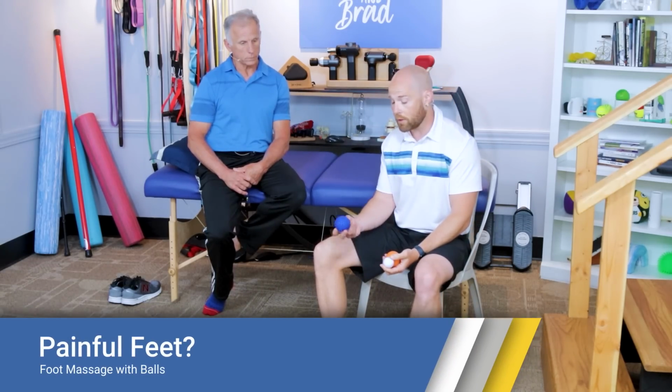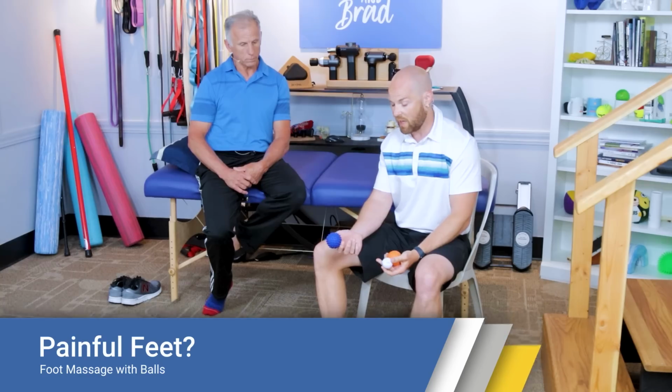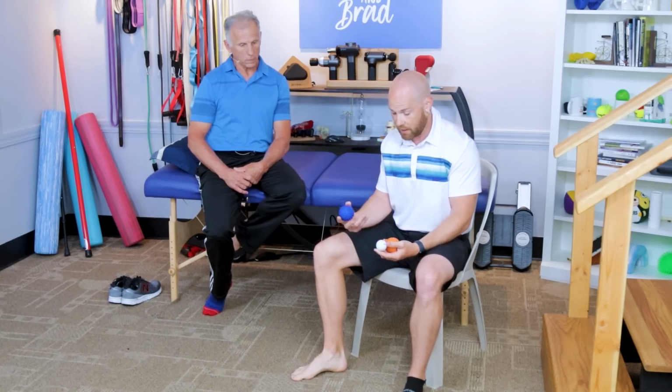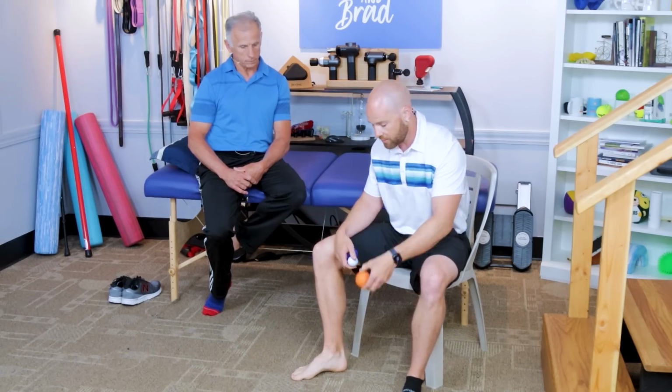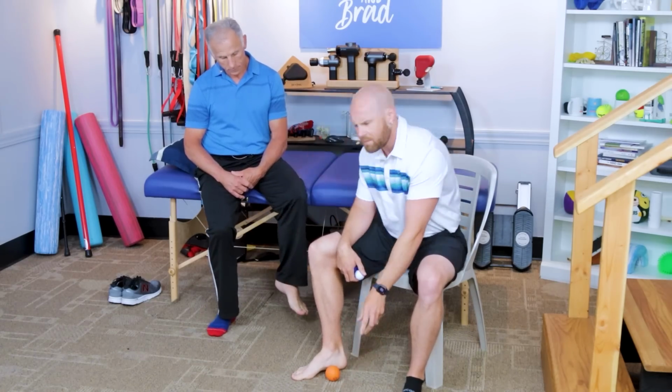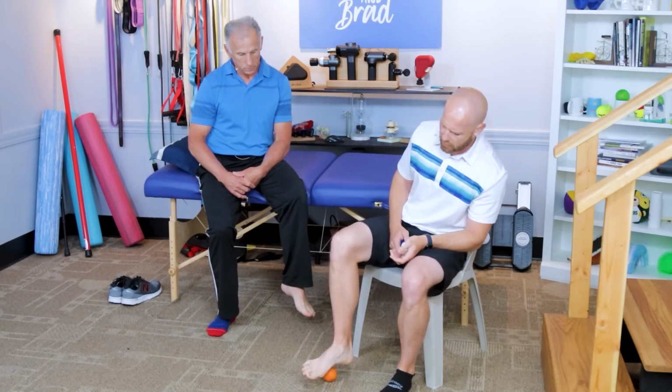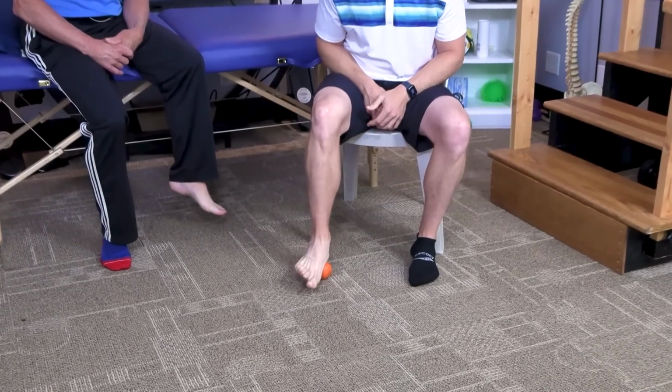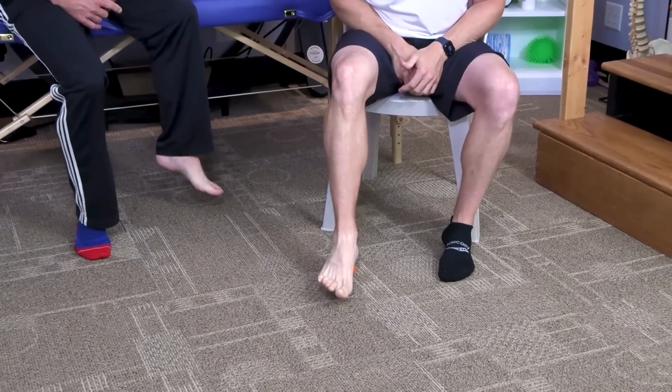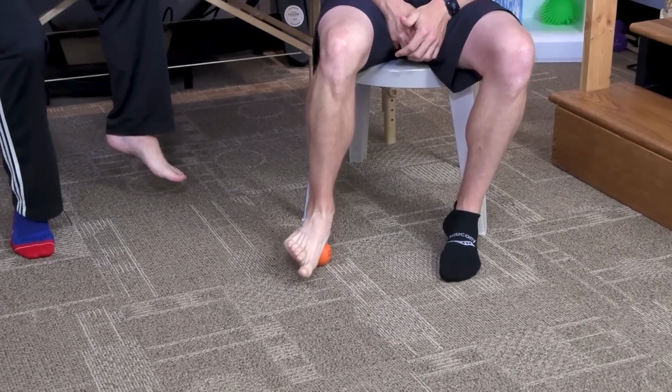Another option for massaging your plantar fascia is to sit down in a chair and grab a ball of sorts. I actually have a massage spiky ball here. These are like $5 to $10. You can find them in most stores. You can use a golf ball, lacrosse ball, massage ball, whatever you have. Tennis ball might be a little soft, might be okay for early on, but you want something a little more aggressive for later. So simply place it on the floor like this and roll back and forth.